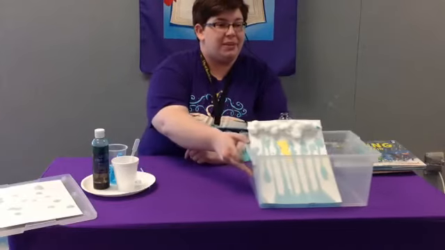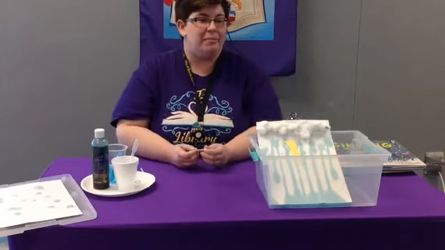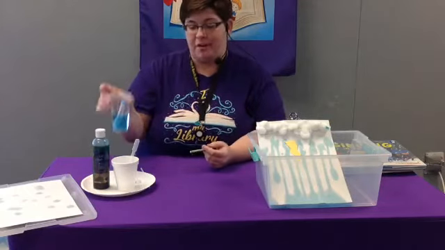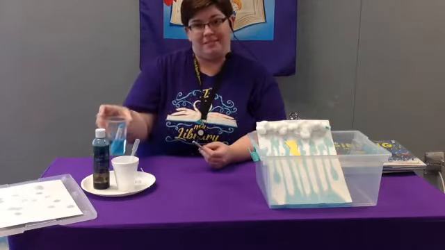Genevieve says, thank you for sharing these activities. And Pam said she was wondering what the marker was for. I use the marker to make my own kind of watercolor paint.